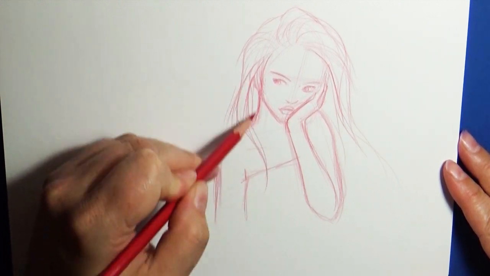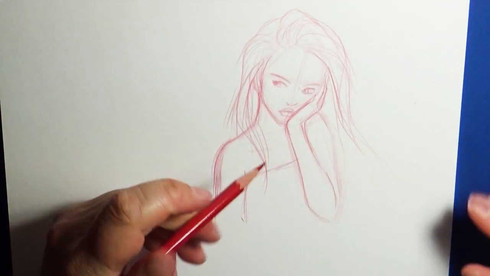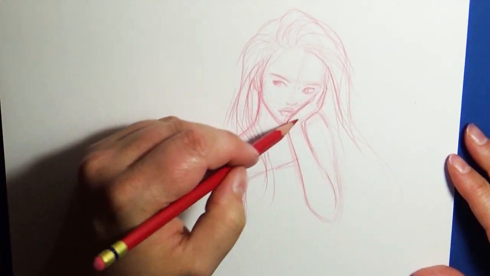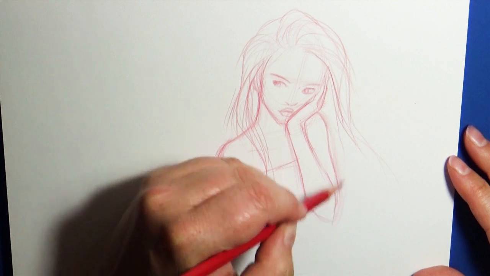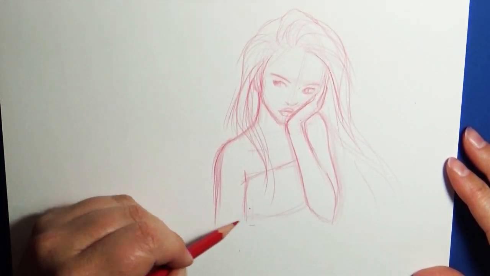So yeah, I could draw this photo line for line and try to make it look exactly like this, or I could come up with my own costume design, or change the hair, or change the wings, or something like that, and truly make it my own piece.